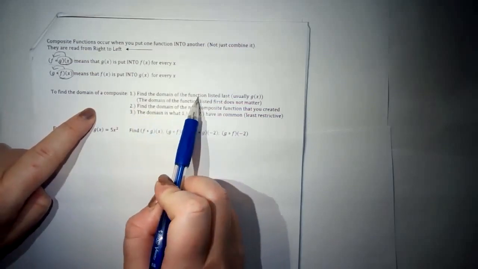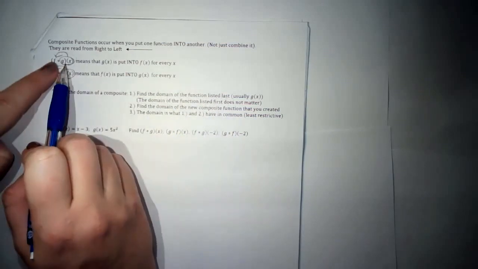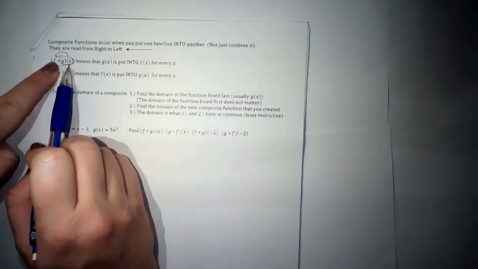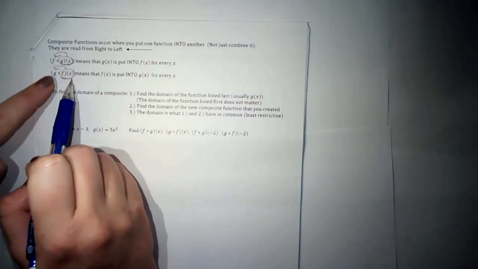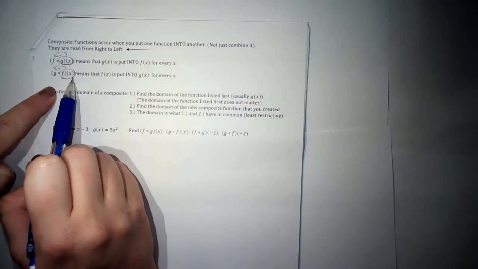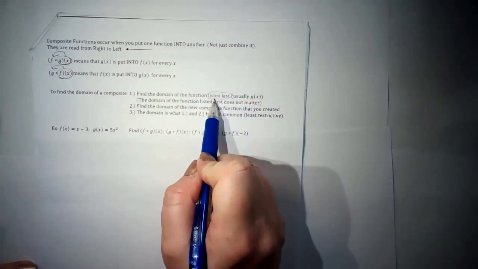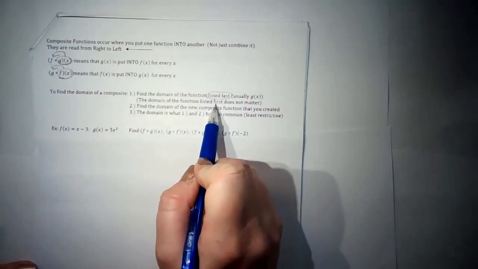You only care about the domain of what's listed last. So in this case, I only care about the domain of g of x. In this case, I only care about the domain of f of x. I don't care about the domain of the other one because you are so radically changing it by putting in the other function that it doesn't matter. So it's only the one listed last, all the way to the right. The domain of the first one doesn't matter.